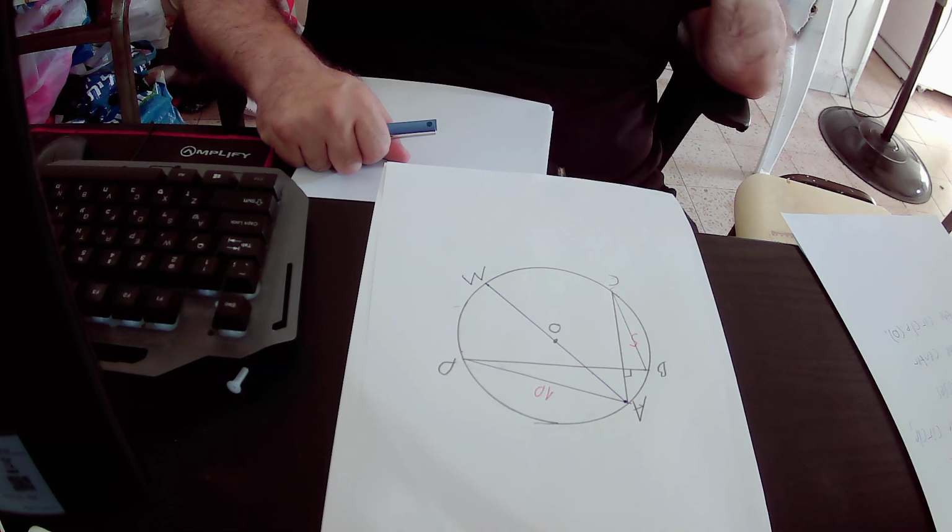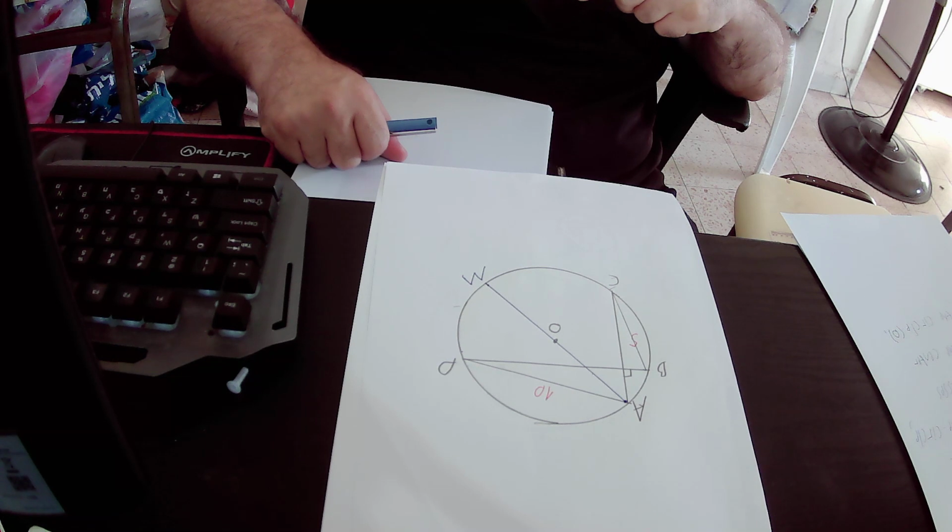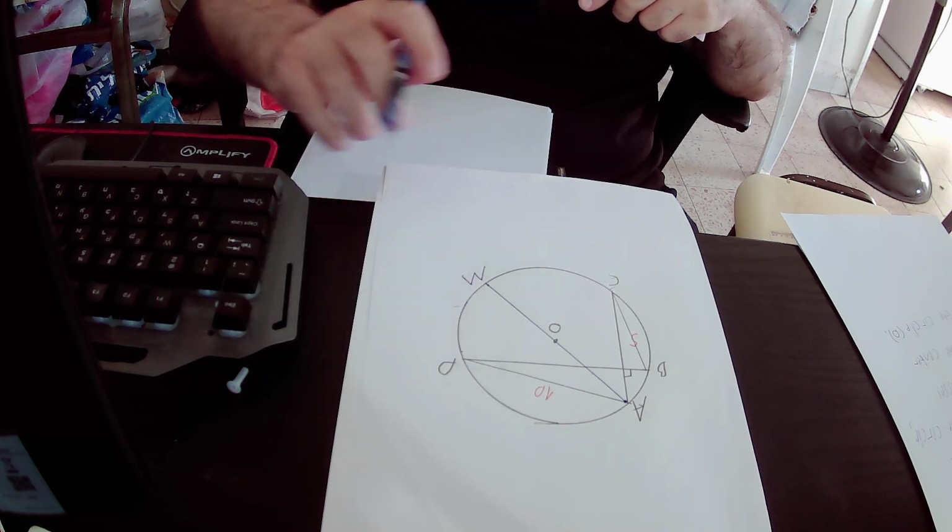In the next step, we will connect together points M and D by a straight line.